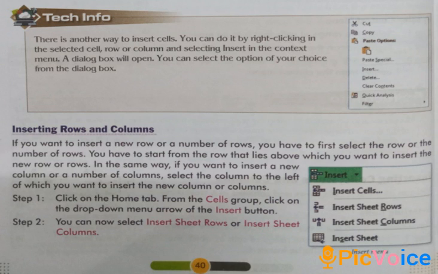In the same way, if you want to insert a new column or a number of columns, select the column to the left of which you want to insert the new column or columns.